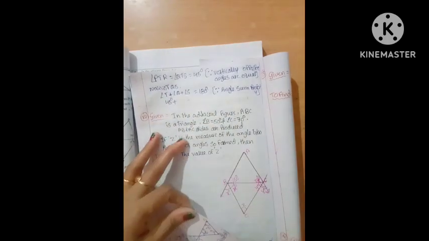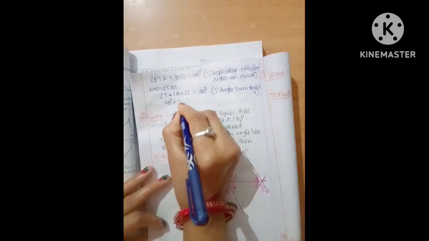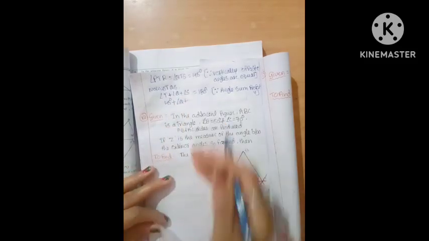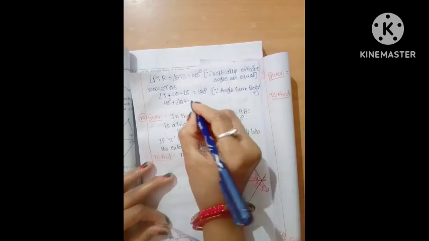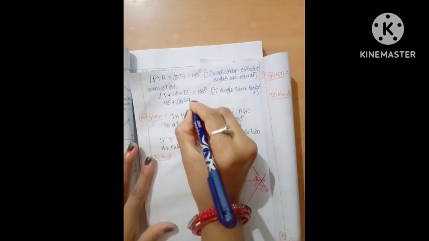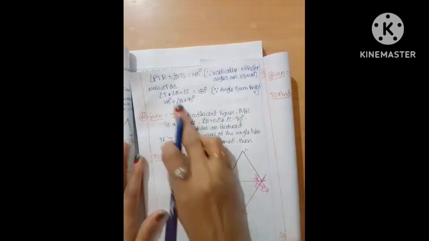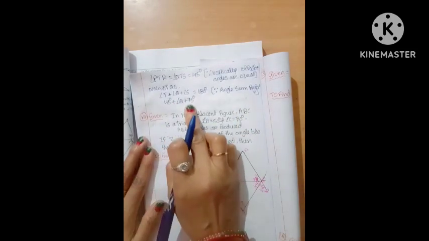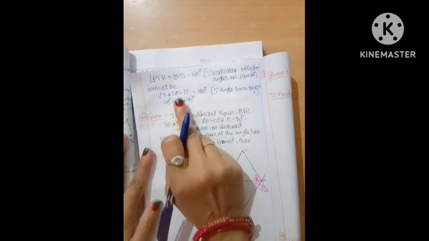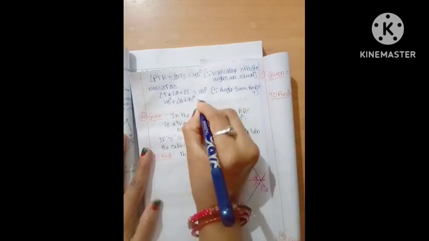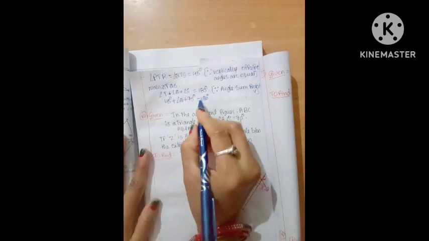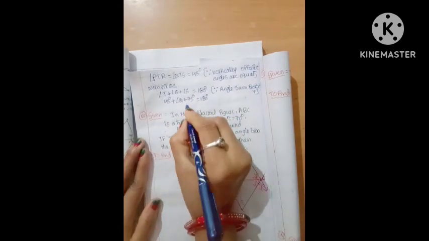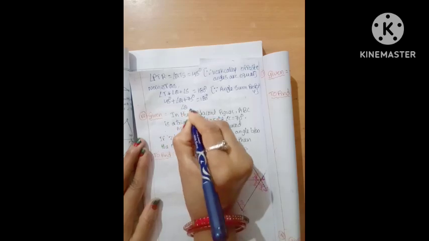Angle Q is not known, so write it as it is, otherwise let it be x. Next angle S. Angle S is 75 degrees, given in the problem. Substituting the angle T and angle S values in the above equation, we will get angle Q. Are you understood? These two values are substituted in the above equation and we will get this.